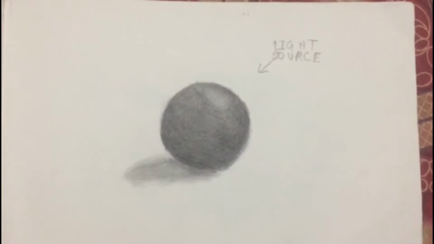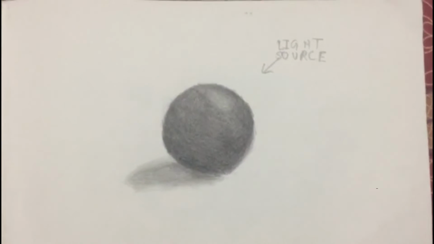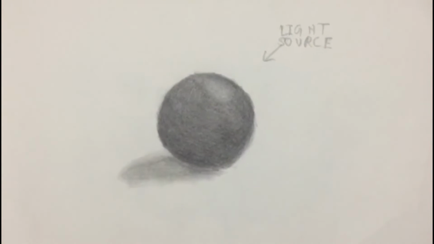And this is the final result. You can learn how to shade from the video on the left or see one of my drawings on the video on the right.